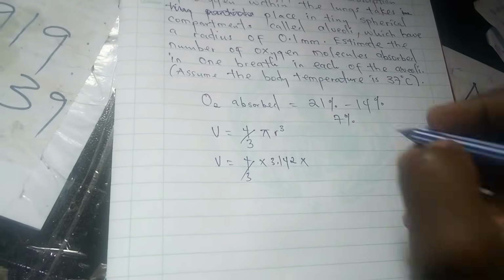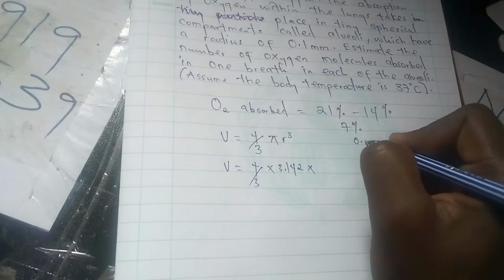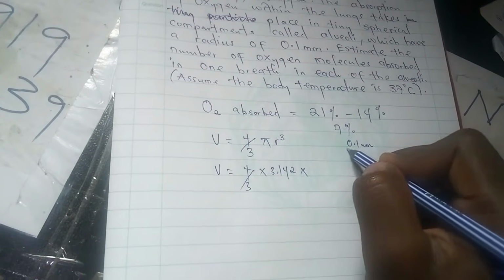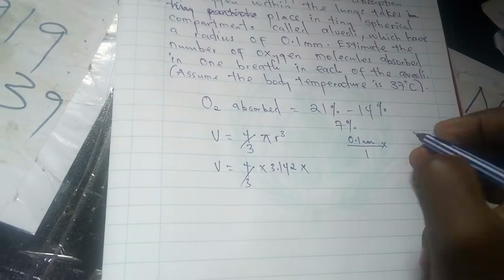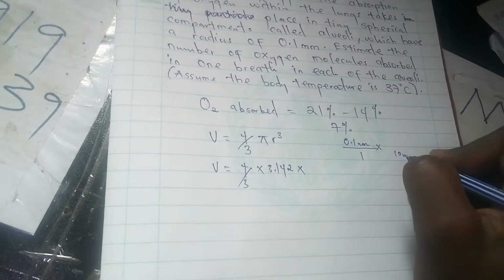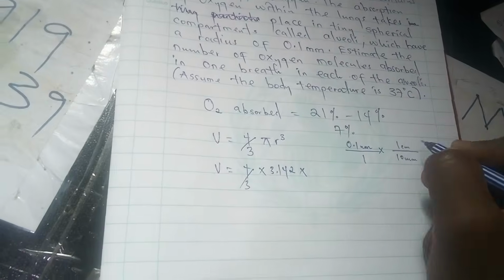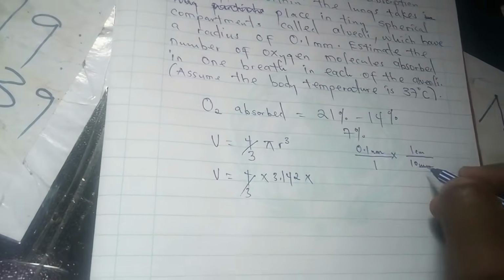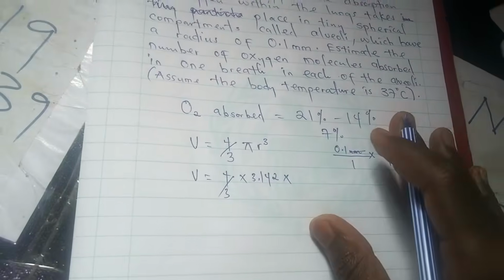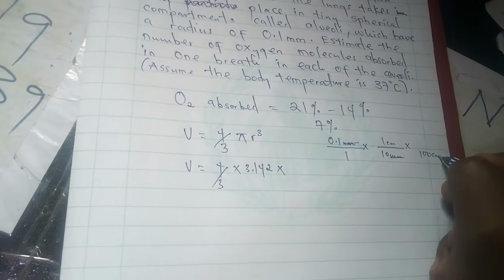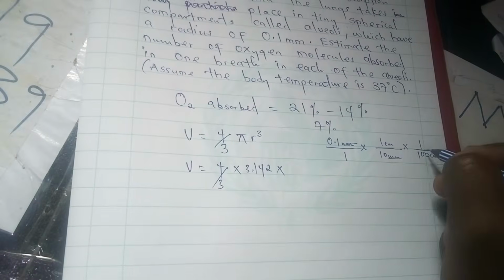So convert 0.1 millimeter to meters. 10 millimeters is equal to 1 centimeter, so that cancels, and 100 centimeters is equivalent to 1 meter.